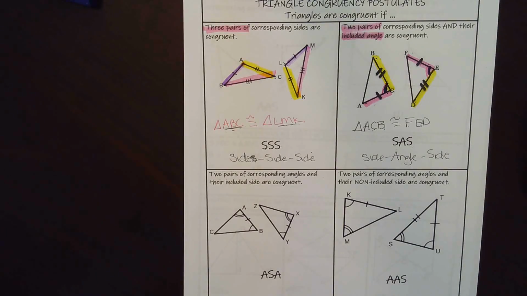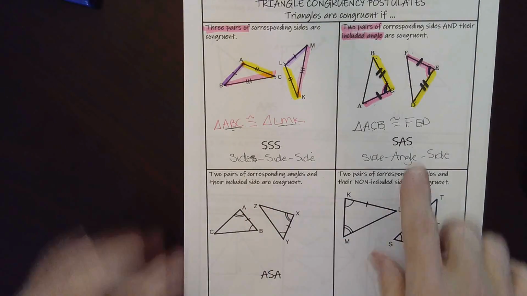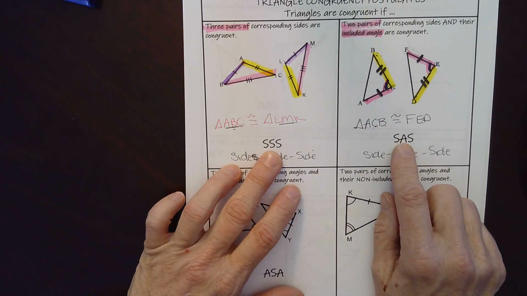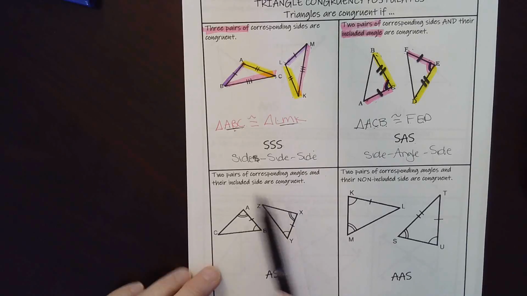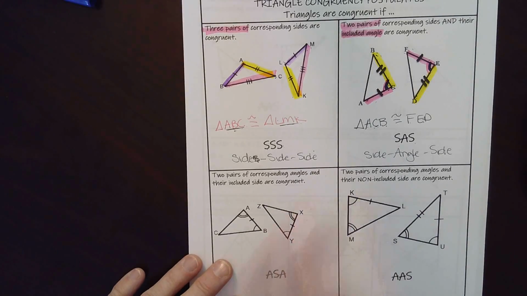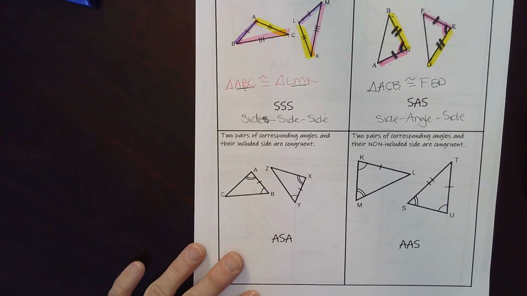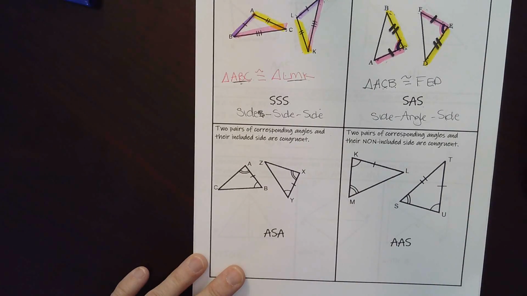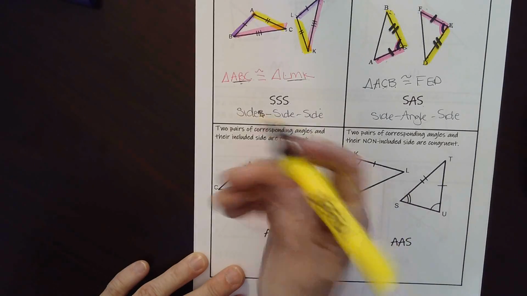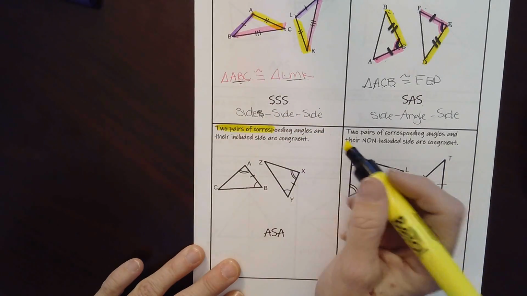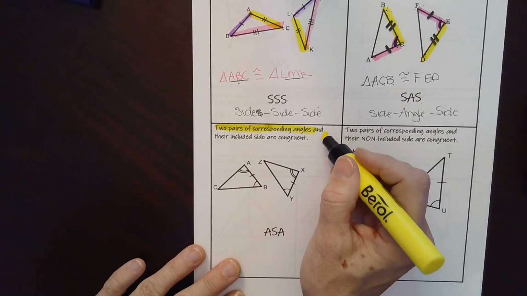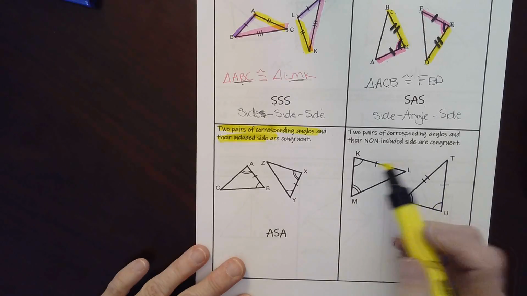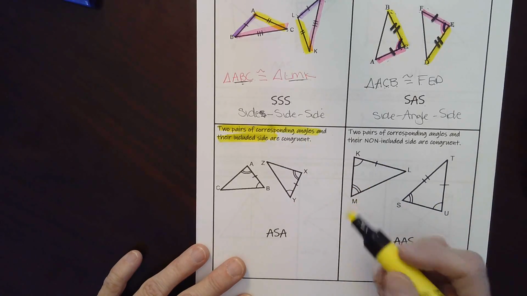So those two scenarios have more sides included than angles. Now let's look at the next two scenarios of how we can determine if two triangles are congruent, or the same. That is when you have two pairs of corresponding angles and their included side congruent. So let's take a look at what we have.